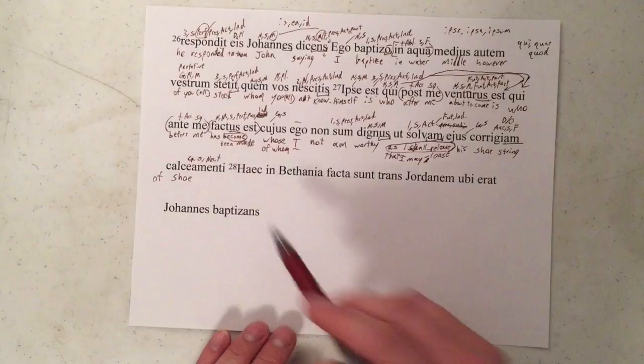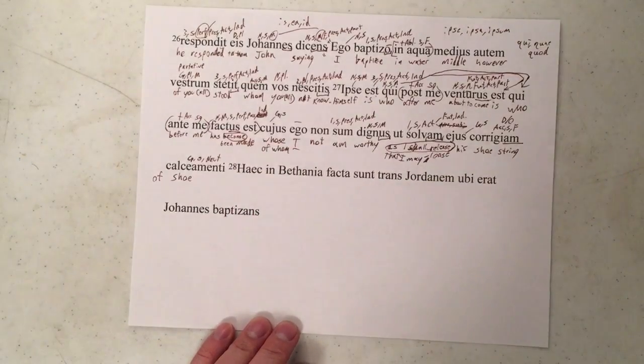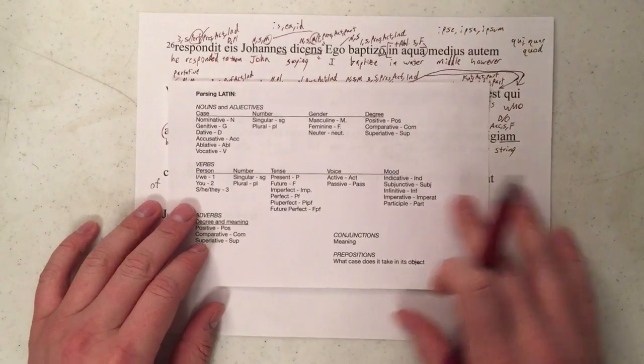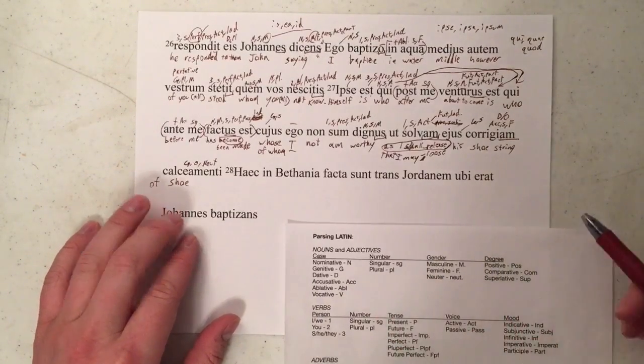Today we are in Chapter 1, verse 28, about to finish off an entire section. Here is the rubric, everything that we're looking for as we go through this passage. Let's go ahead and get started.